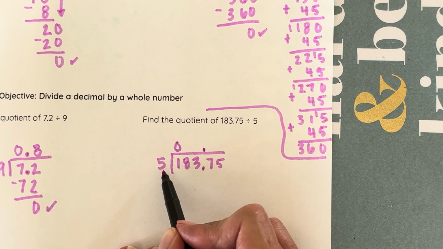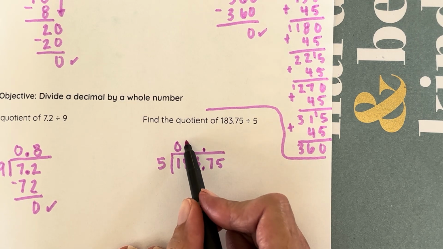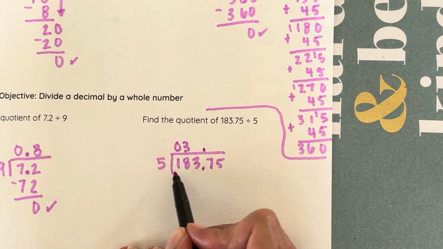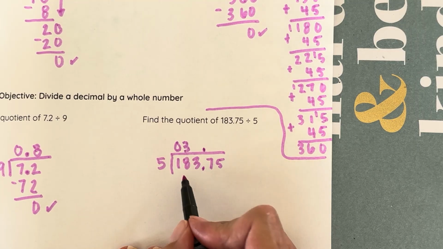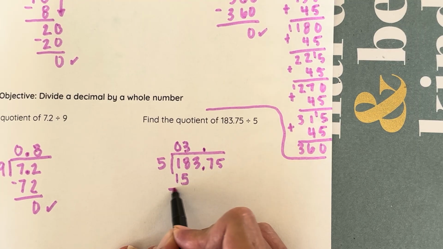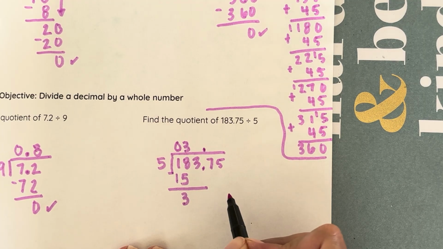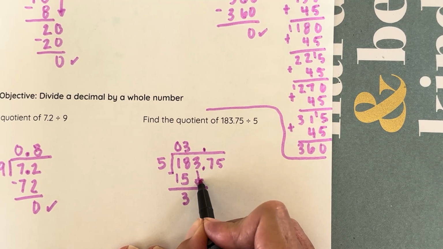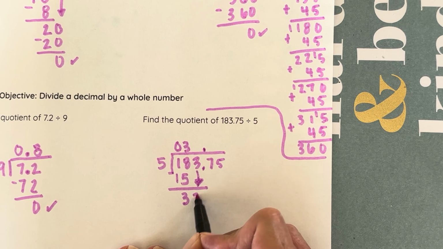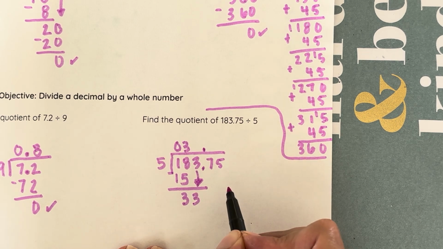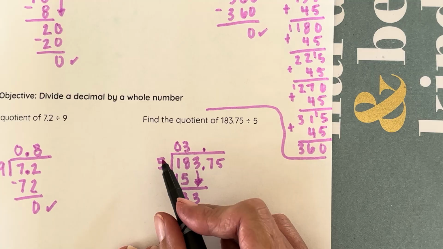Now I'm going to go back to divide again. 5 went into 1 0 times. 5 goes into 18 3 times. 5 times 3 is 15. I subtract and I get 3. And then I'm ready to bring down this 3. And I have 33. I'm going to repeat the process.